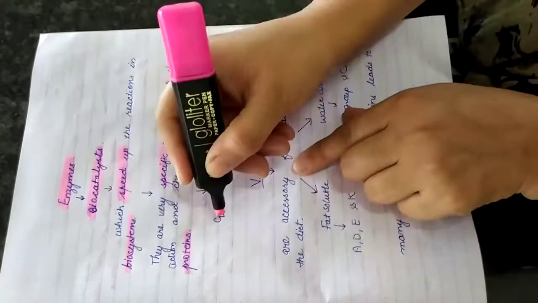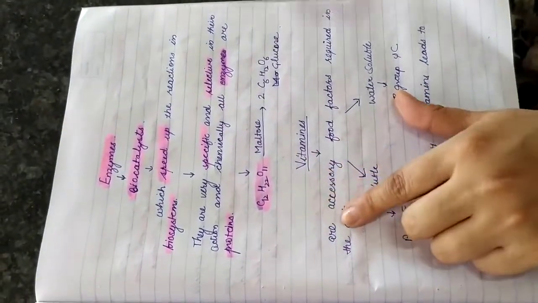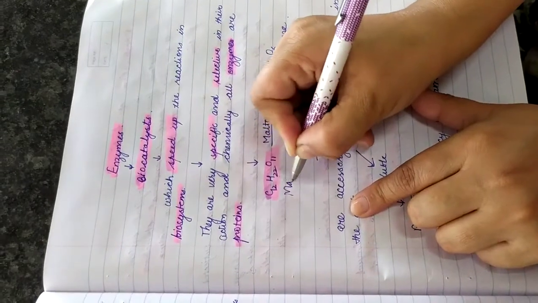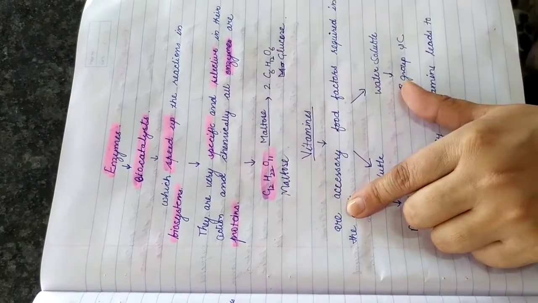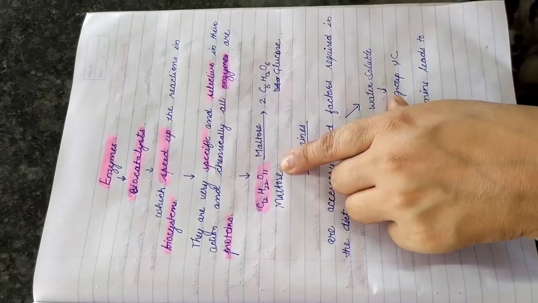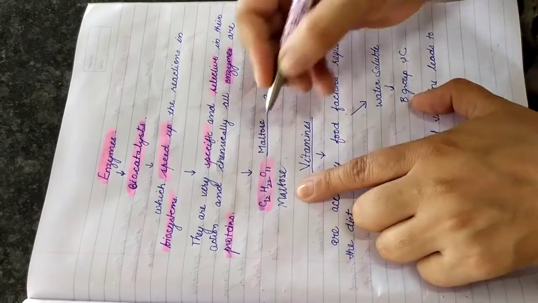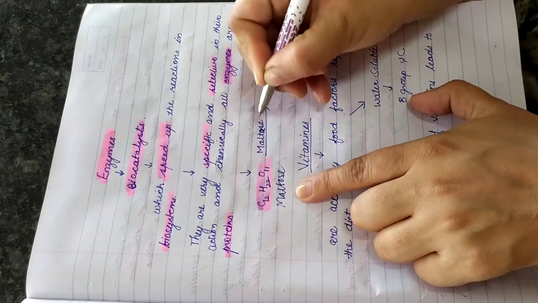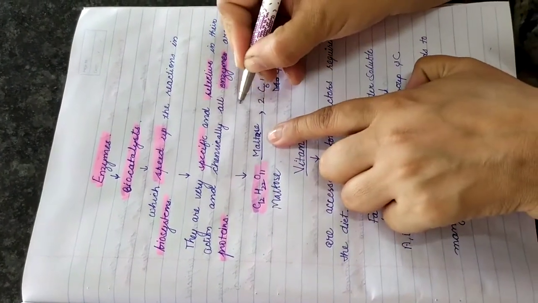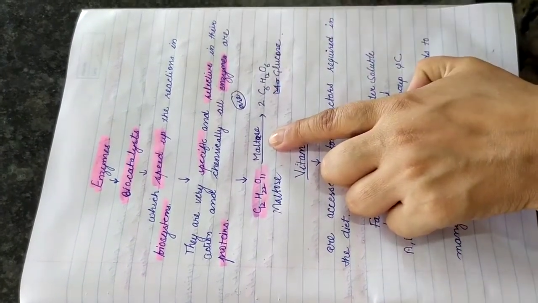Let us suppose this is C12H22O11. What is this? This is maltose. And maltose converts into glucose if you give maltase, not maltose, maltase. You know that enzyme names end with ase, which I have already told you and taught you also.